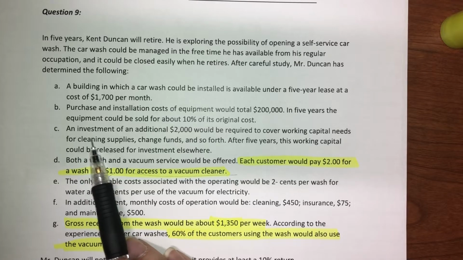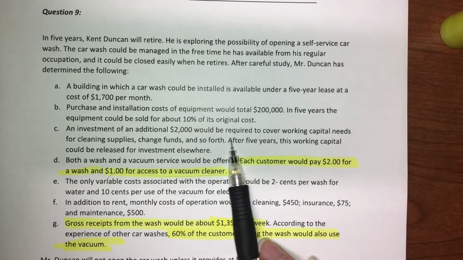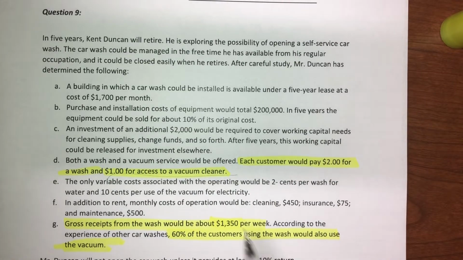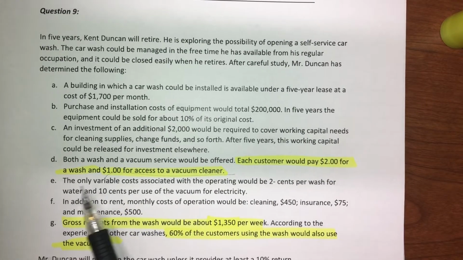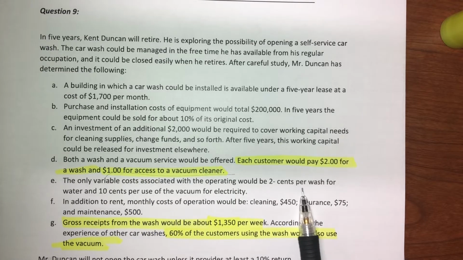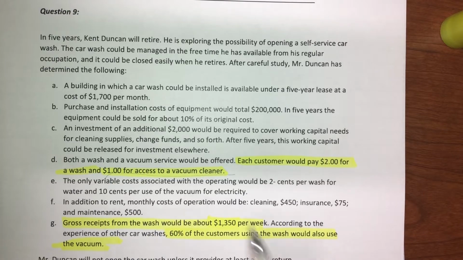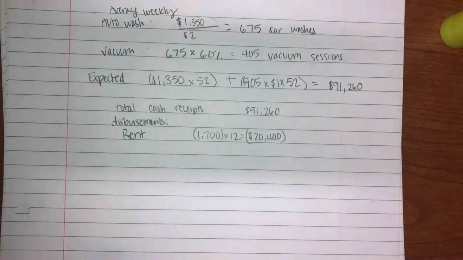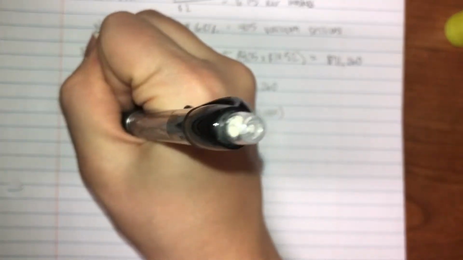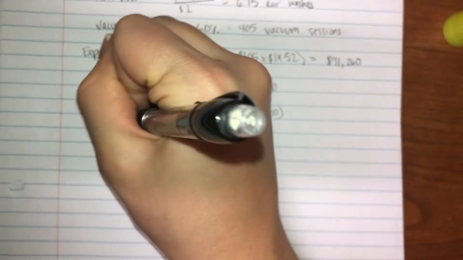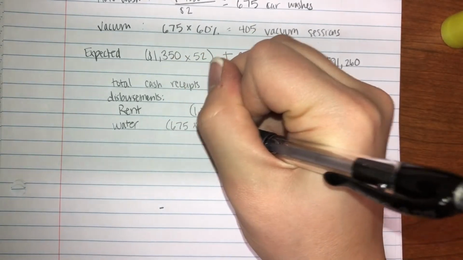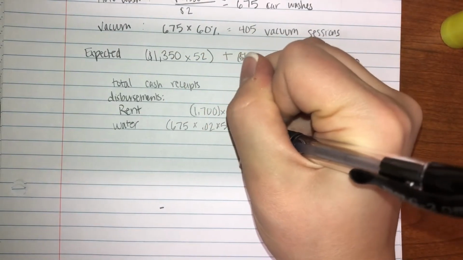It says an investment of an additional $2,000 would be required to cover working capital cost needs after 5 years. So that's also another thing I'm not worried about right now. The only variable costs associated with operating would be 2 cents per wash for water and 10 cents per use of the vacuum for electricity. So, because we know we're going to have about 675 car washes a week, we would multiply 675 times 0.2 cents times 52.